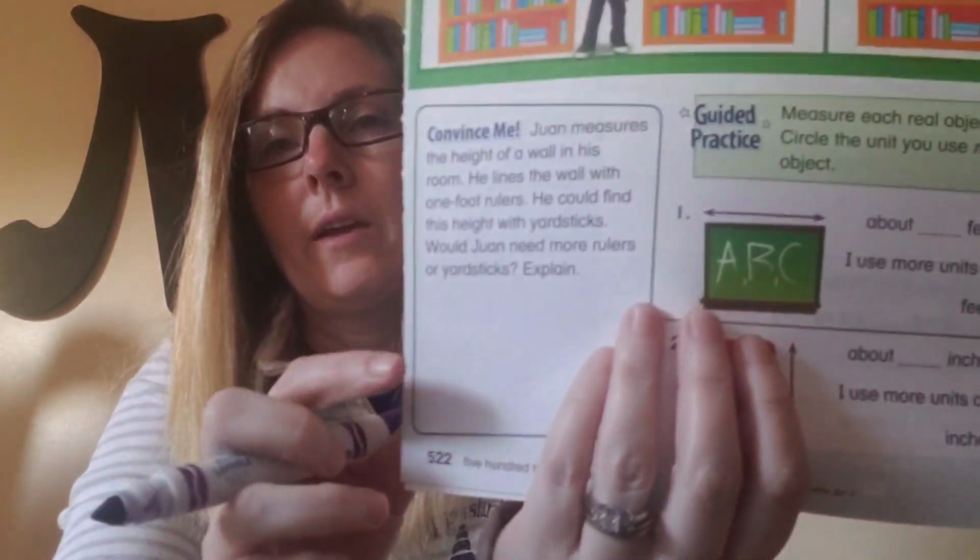All right, so today we are going to look at Convince Me first. Okay, right here. Convince Me says, Juan measures the height of a wall in his room. He lines the wall with 1-foot rulers. He could find this height with yardsticks. Would Juan need more rulers or more yardsticks?